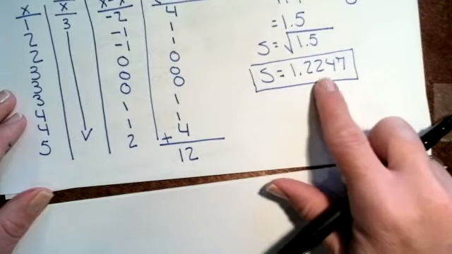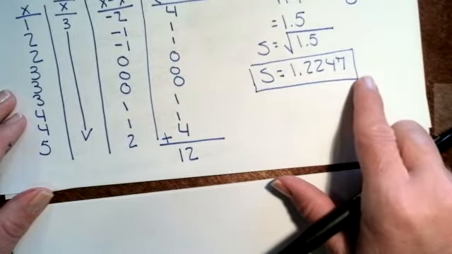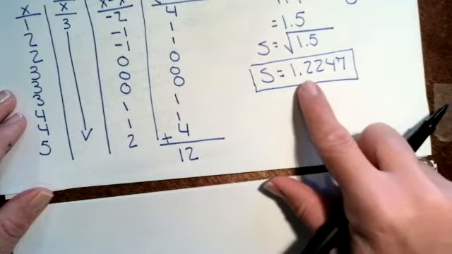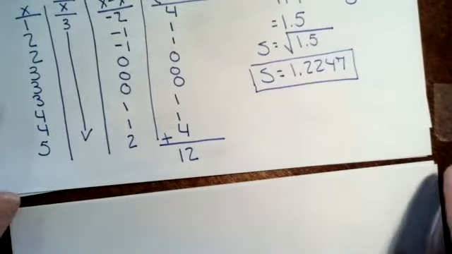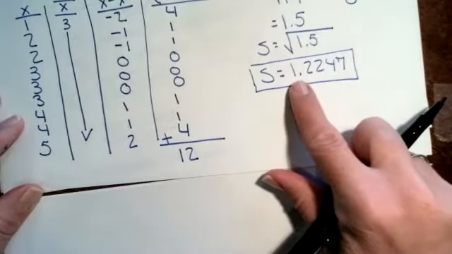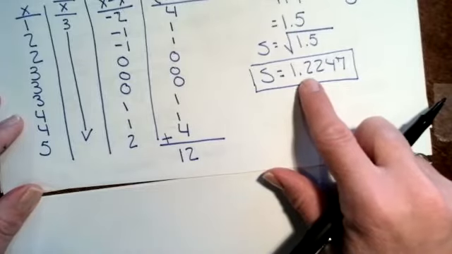Of course, the more decimal places you use in a calculation going forward when we use the sample standard deviation, the more accurate your values are going off of that. So just keep that in mind. So if you use like 1.2, it's not incorrect.